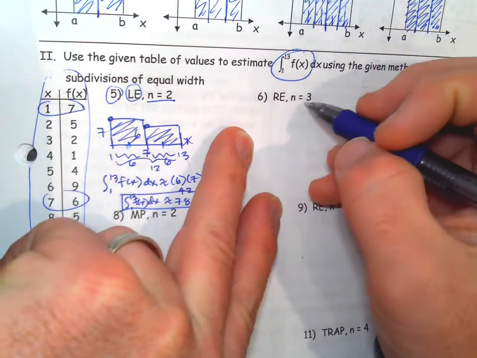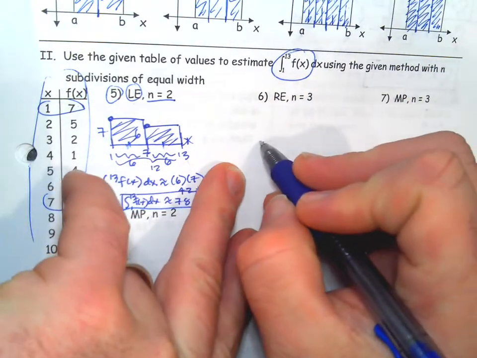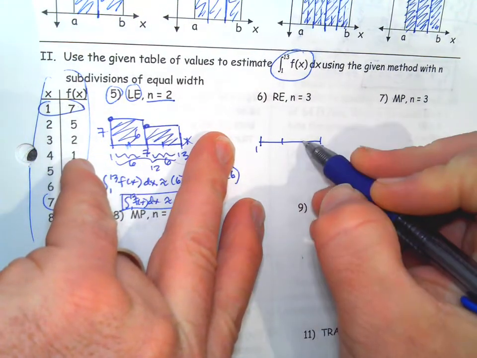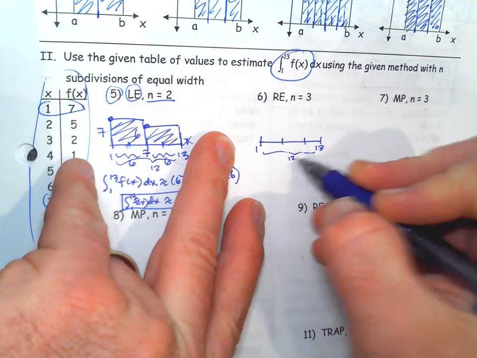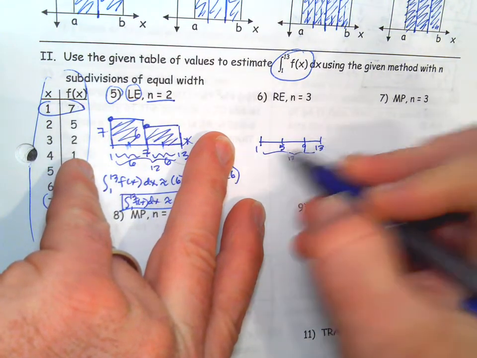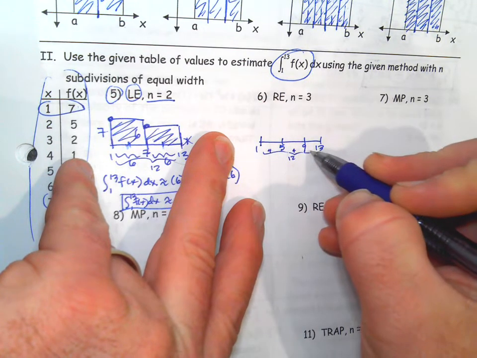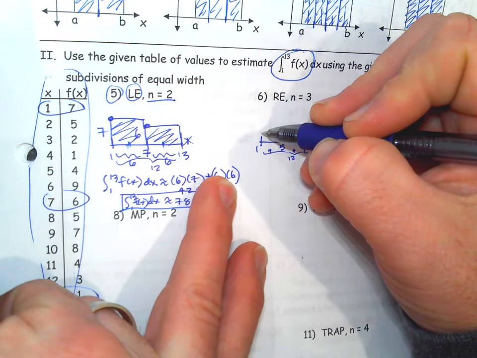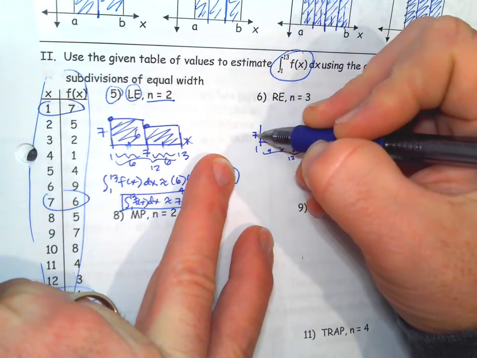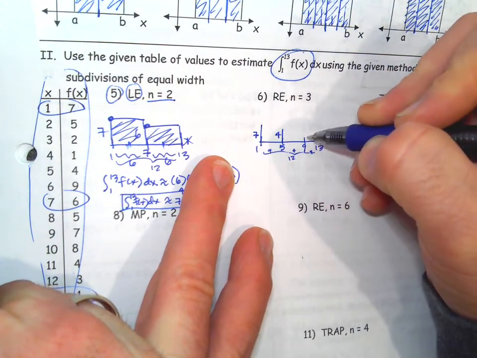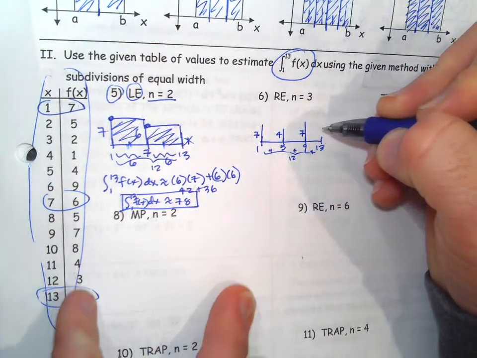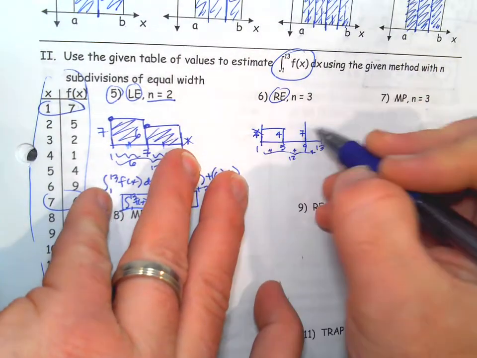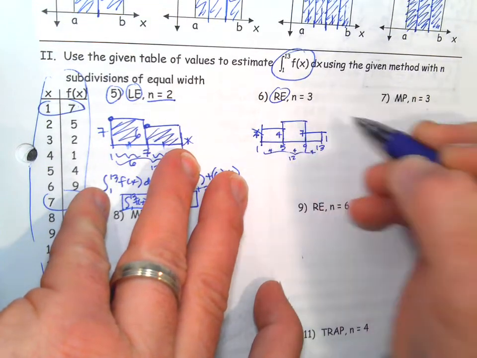So if we do 3 subintervals, I would draw a quick picture and say, okay, we're going from 1 to 13. The distance of 12 divided by 3 is 4. So it's going to be 5 and 9 to give you bases of 4, right? And then you look up the values. When x equals 1, it's 7. When x equals 5, it's 4. When x equals 9, we're at 7. And at 13, we're at 1. I'm doing right end, so it's the right side, so we're not going to use that one. And that's the area we're trying to estimate.